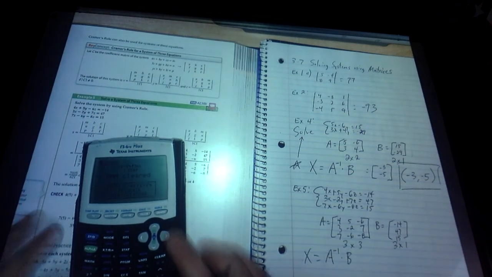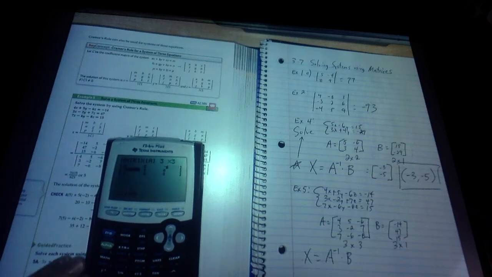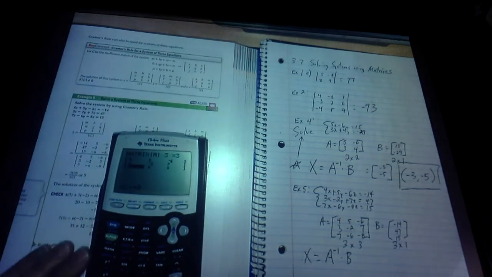So second plus 7, 1, 2, clear them out. Plug in your matrix, go to edit. This time A is a 3 by 3. Make sure we put it in right. Oop, see, I didn't do it. 4, 5, negative 6 is my top row. 3, negative 2, 7 is my middle row. 7, negative 6, negative 8 is my bottom row. Just kind of give it a double check, make sure it's good.